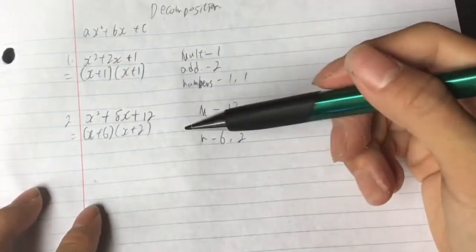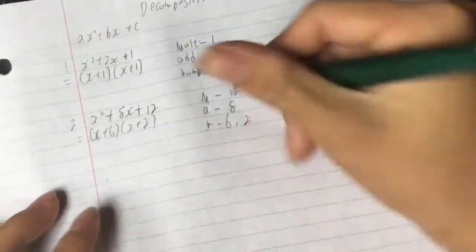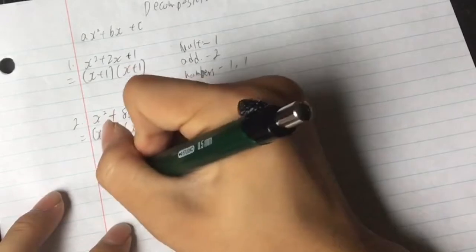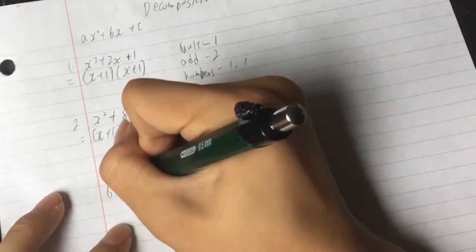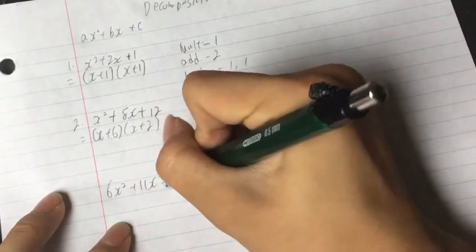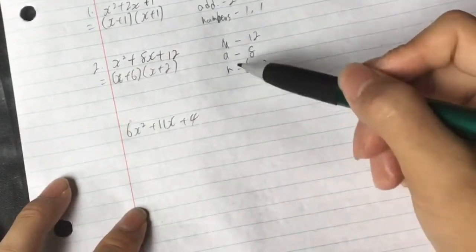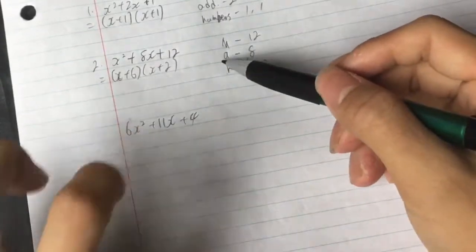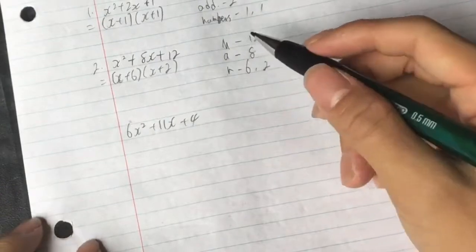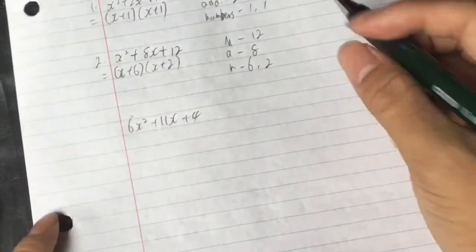Now what happens when a doesn't equal 1? Let's say you have 6x squared plus 11x plus 4. Now a doesn't equal 1, which means you can't use this man method anymore. So what you need to do is use the Mega Man method, literally.